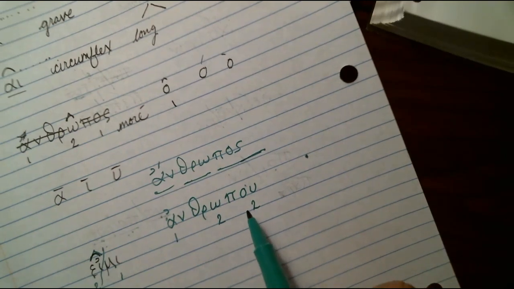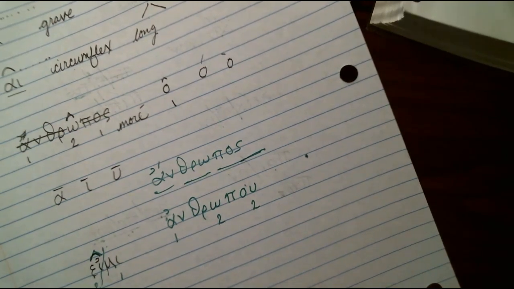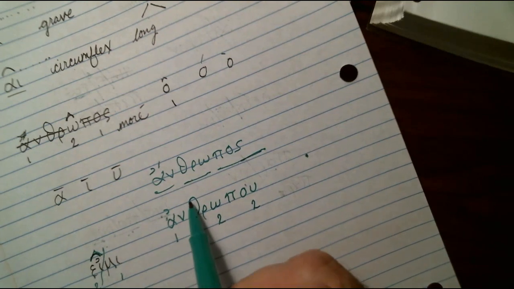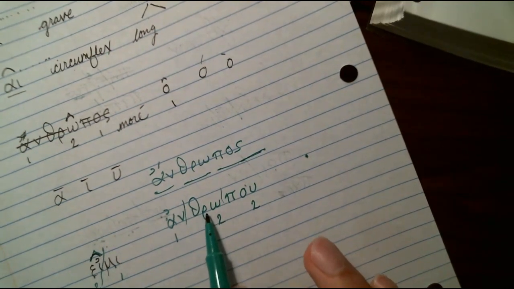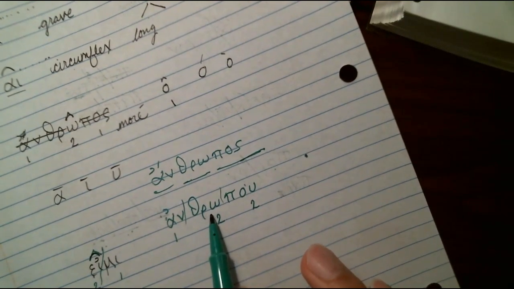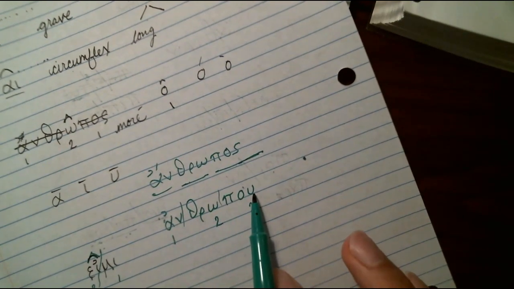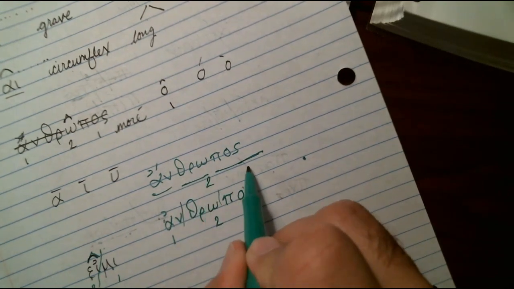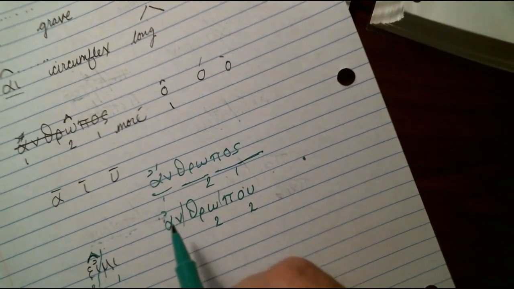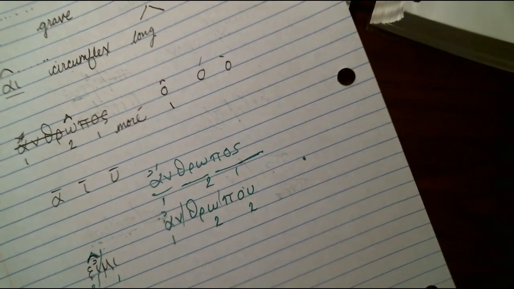So now that we've lengthened by the portions, we still have the same amount of syllables. We still have 1, 2, 3 syllables, but the amount of time required to pronounce the end of this word is longer than this, right? So we have 2 here, 1 here, and then we have the 1 at the beginning, right?